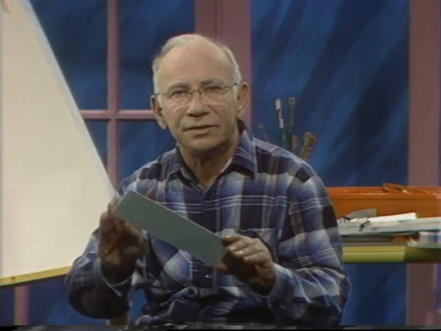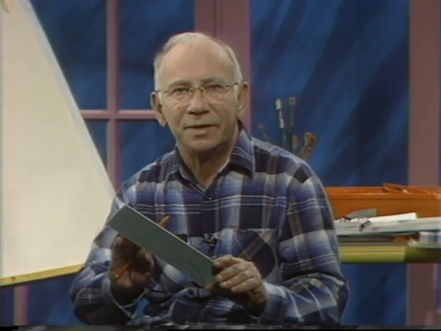Value is the most important element in a picture, whether it's a drawing or a painting, because value is what the eye sees. Now, there are no lines in nature. There's only values. We use lines in drawing to separate shapes and values, but as we fill in the values with tones, tints, and shades, the lines tend to disappear.